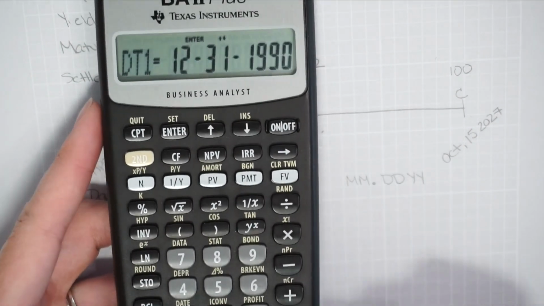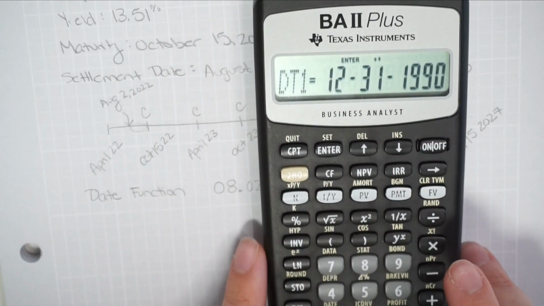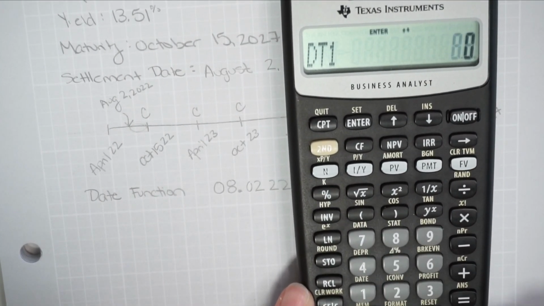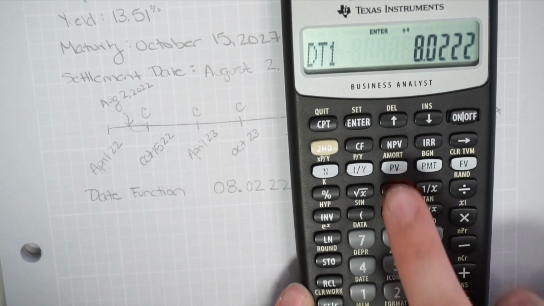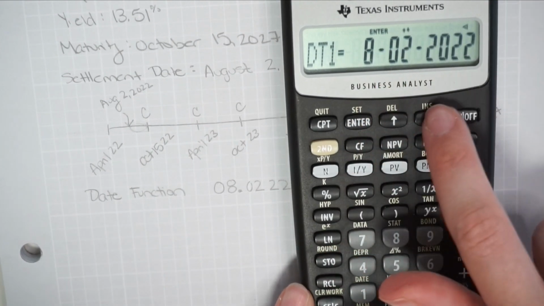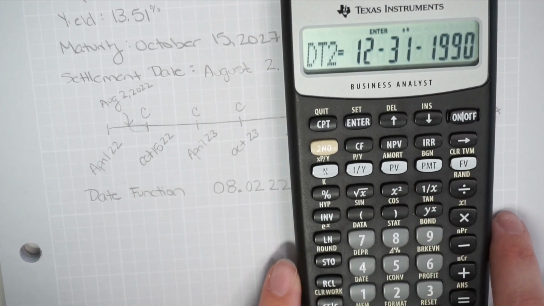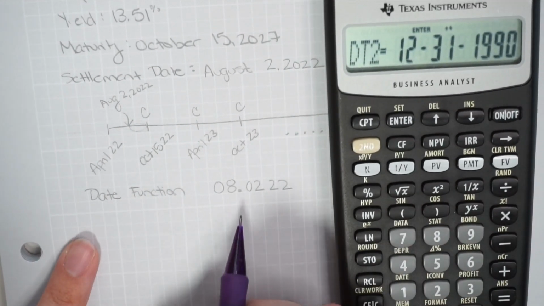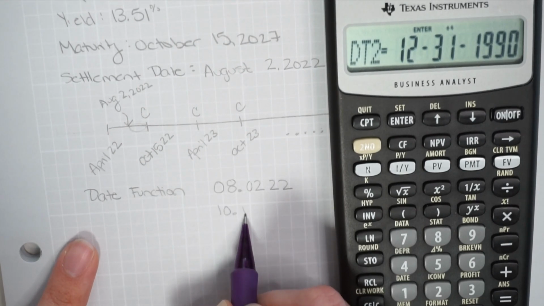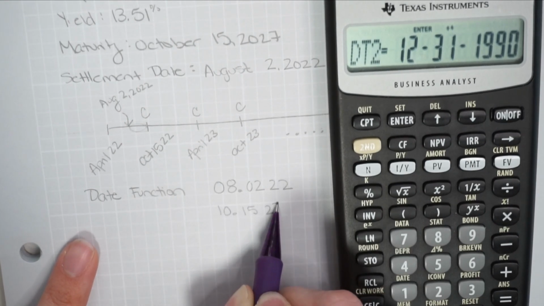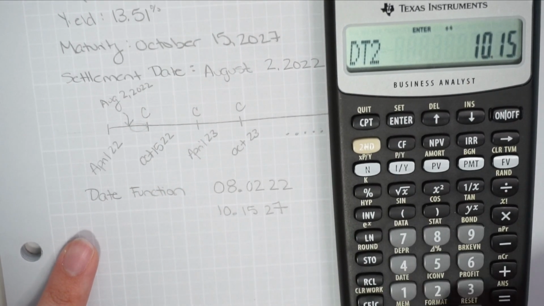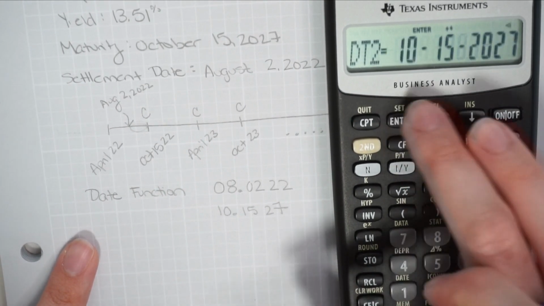So when I type this into my calculator, I'm going to need 08, period, 02, 22, then press enter, and you can see now it appears just as a regular date. Down. Now my second date is going to be my maturity date. So I have 10, period, 15, 27, enter, down.